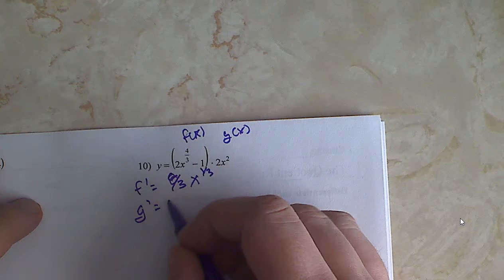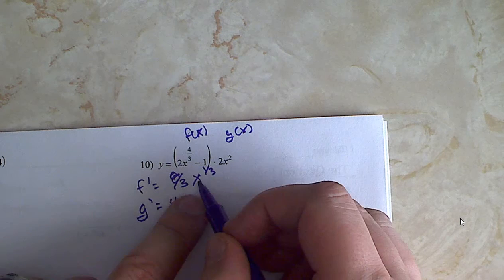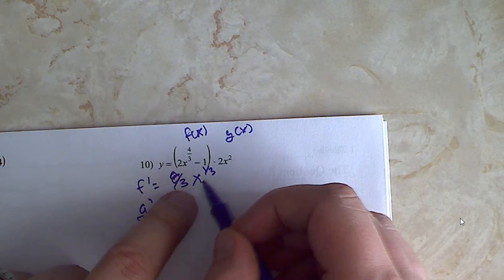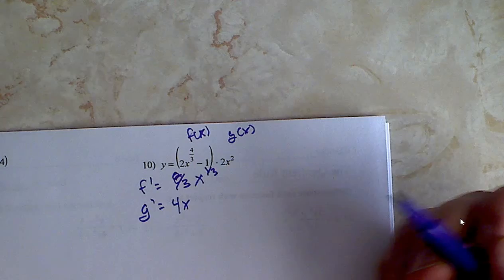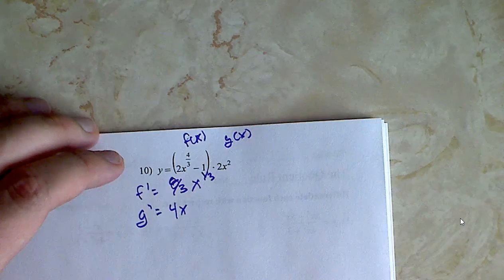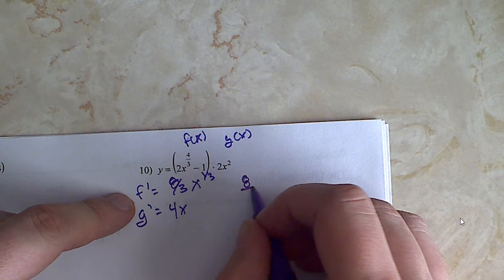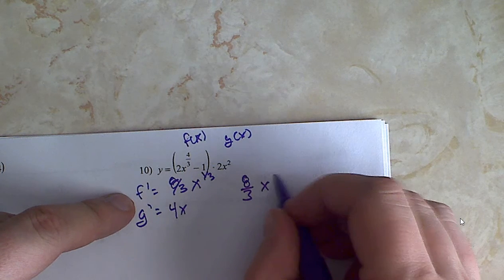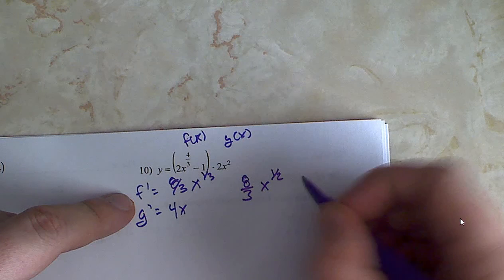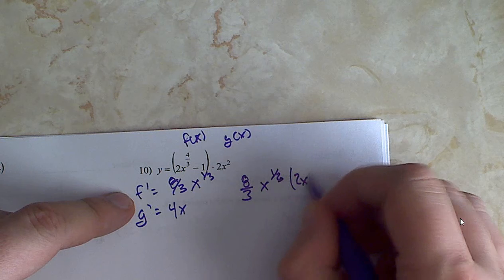I'm going to change that in just a second. So this is the same thing as 8/3 times the cube root of x, because it's x to the 1/3 power. So f prime g, I'm going to do 8/3 times x to the 1/3 power times 2x squared.